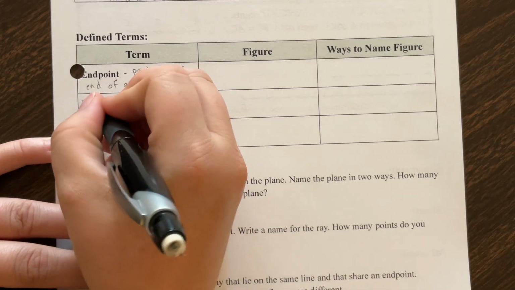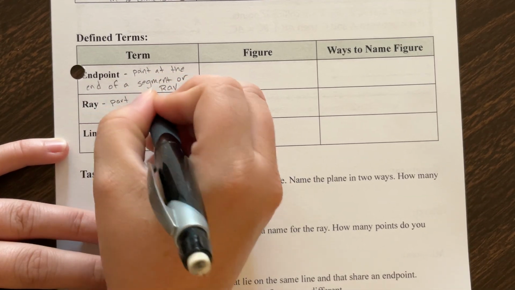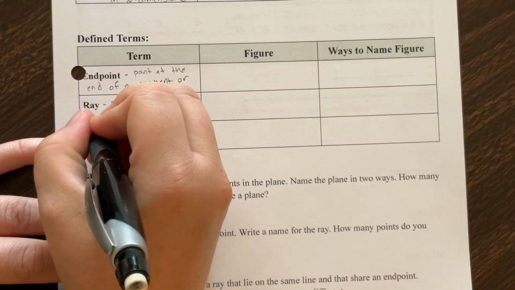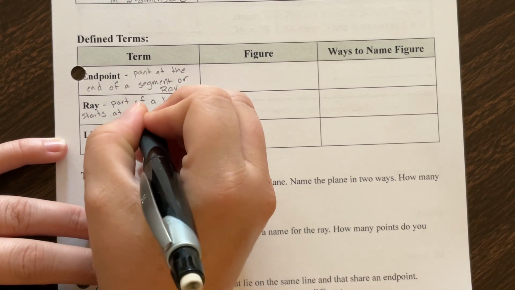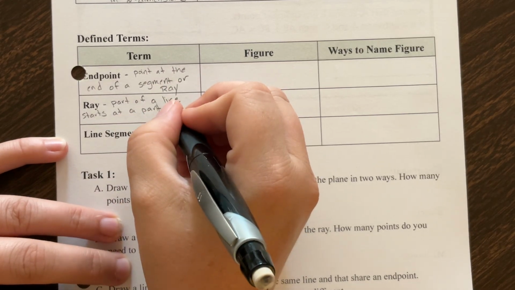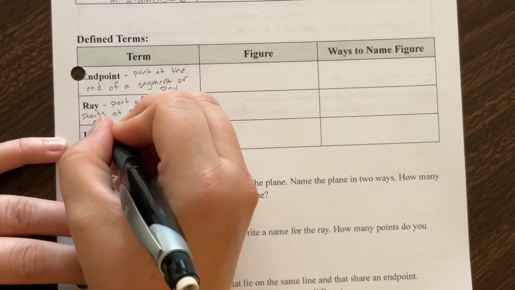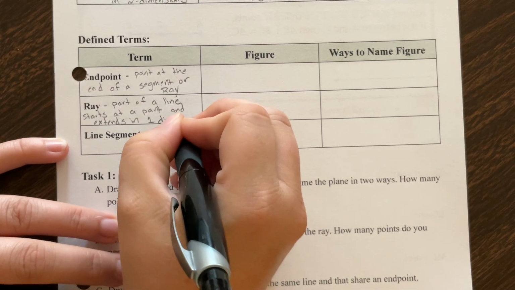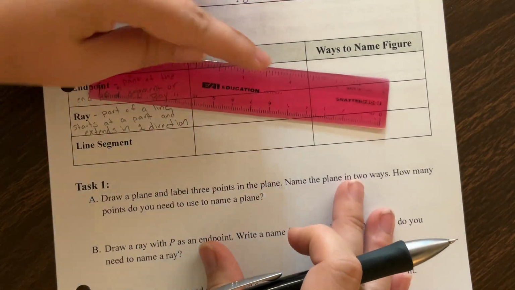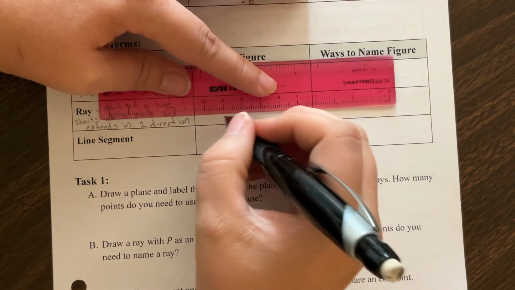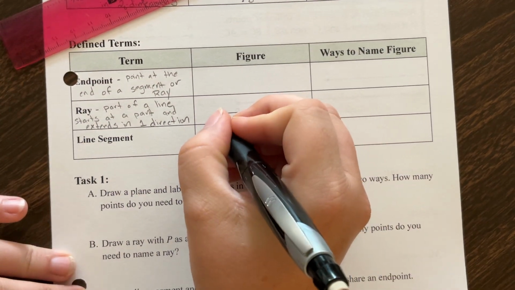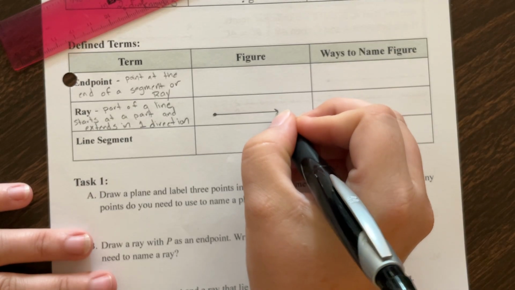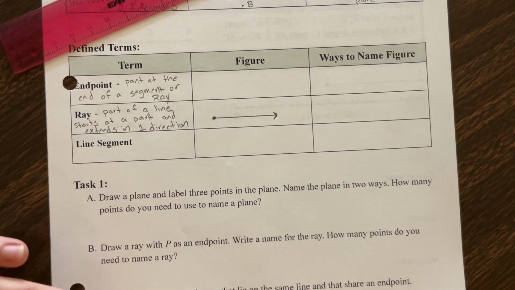Ray. A ray is a part of a line. So we're only talking about a part of the line that starts at a point and extends in one direction. In one direction. Okay, so how that is drawn, again, we use a ruler. In geometry, you're going to be using a lot of rulers. I would have an endpoint here. That's why we define it first. And then it extends forever in this direction.